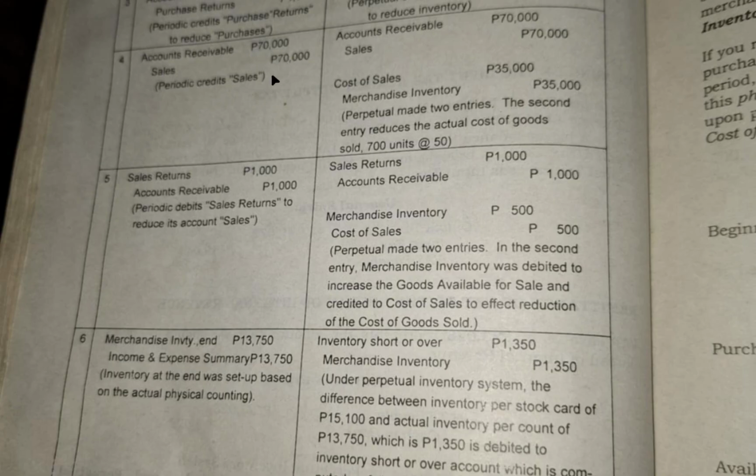So if you are returning the item, you should also return the amount at 100 pesos. So 10 times 100, you deduct 10 from 700, 690 remains. So 10 times 100 is 1,000. Sales returns debit 1,000, accounts receivable 1,000 pesos.